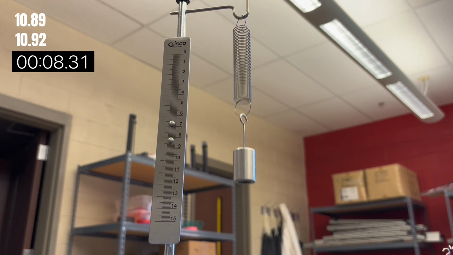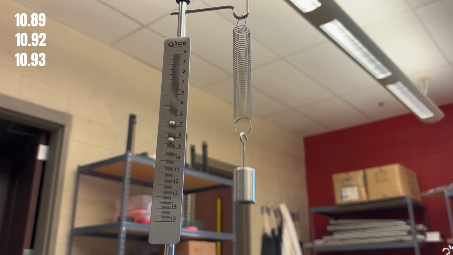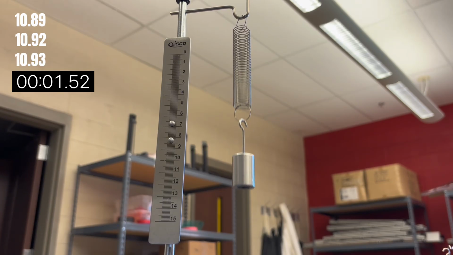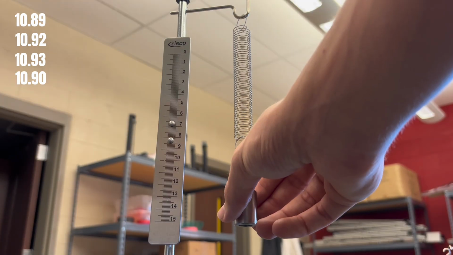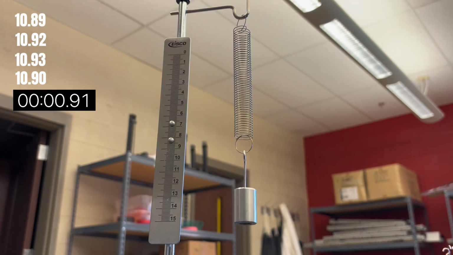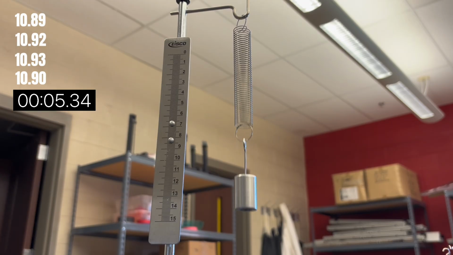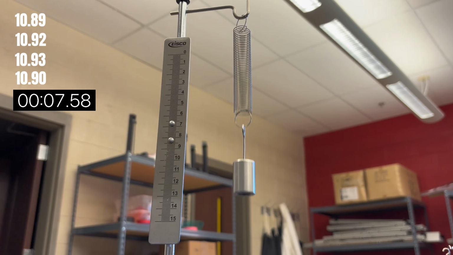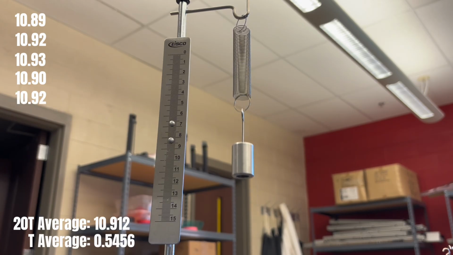And the reason for that is if we just timed one oscillation, which is what T is going to be and what the period is going to be, it would not be very accurate because one oscillation can have a lot of human error or just other sources of error. So we do 20 oscillations, and then when we're averaging all of these numbers, we're going to divide each one by 20 to get the actual period because the number on screen is just 20 periods.